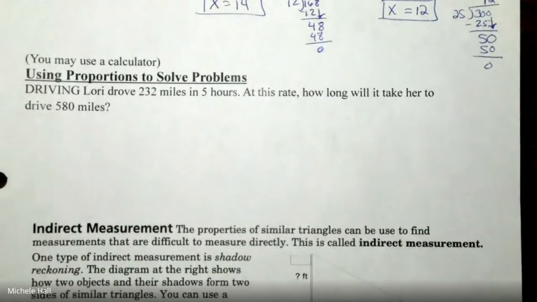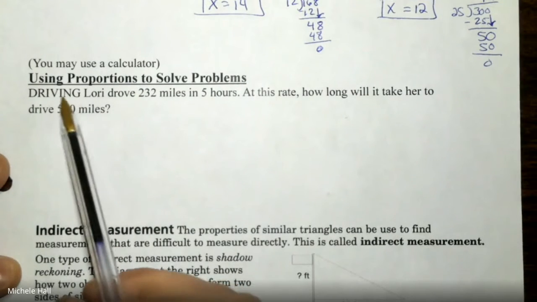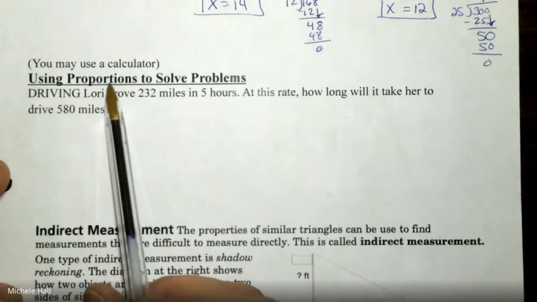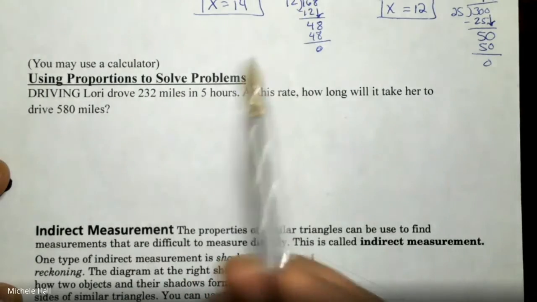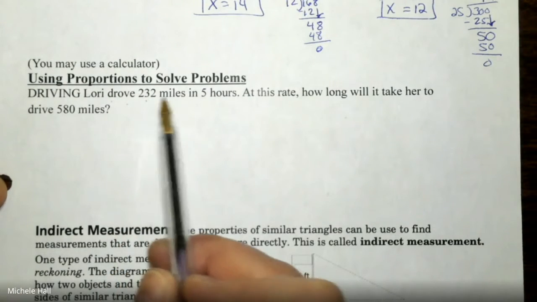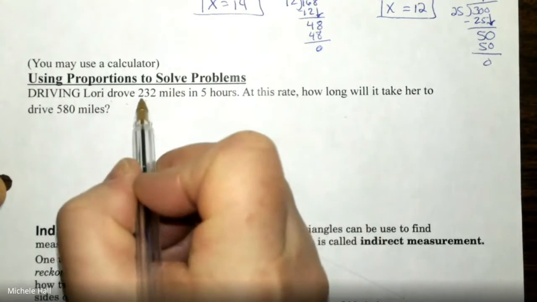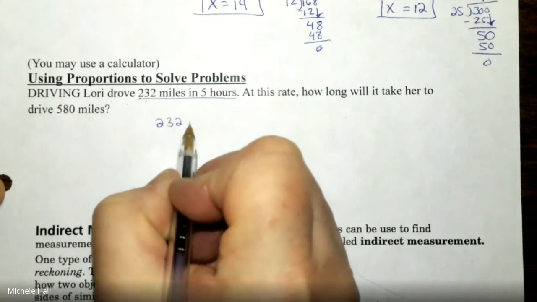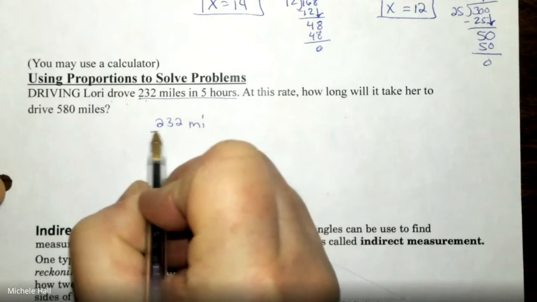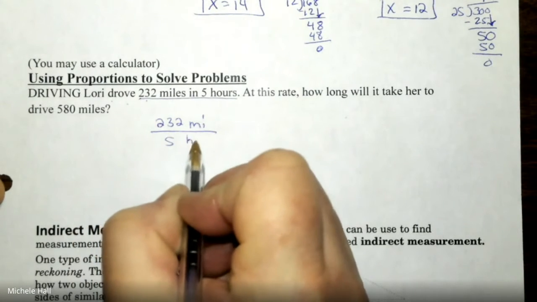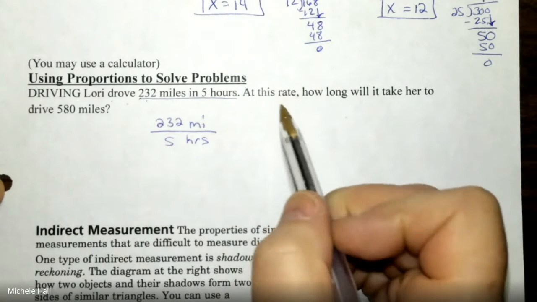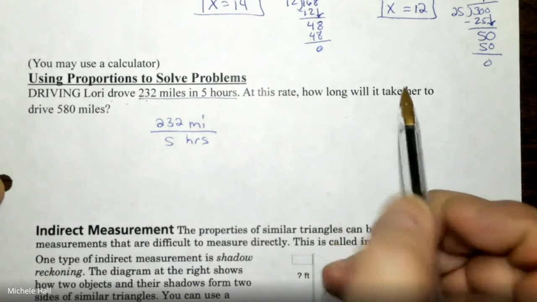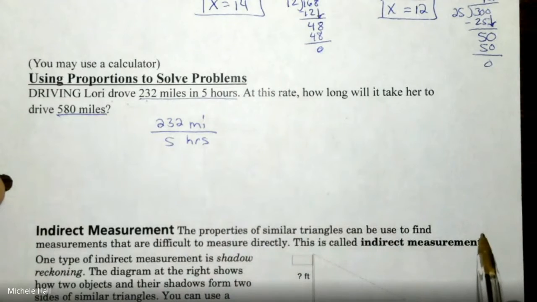On this part, you may use a calculator. Driving, we are trying to use proportions to solve the problem. Lori drove 232 miles in 5 hours. There's a ratio. 232 miles in 5 hours. At this rate, how long will it take her to drive 580 miles?